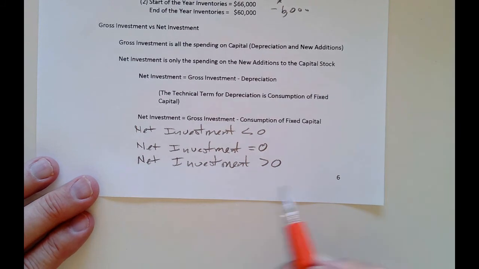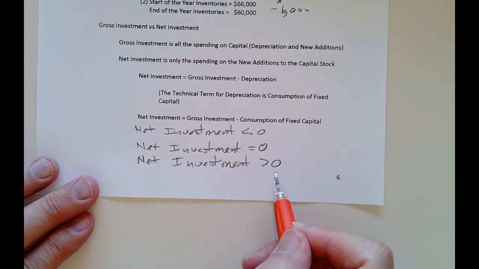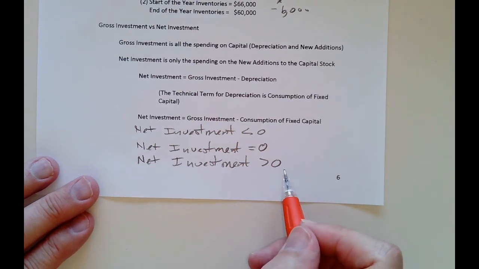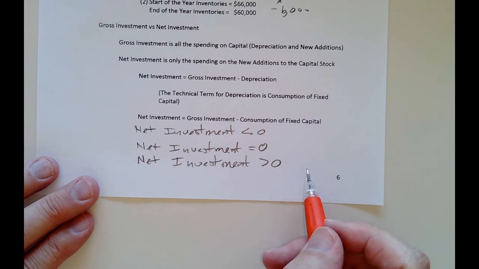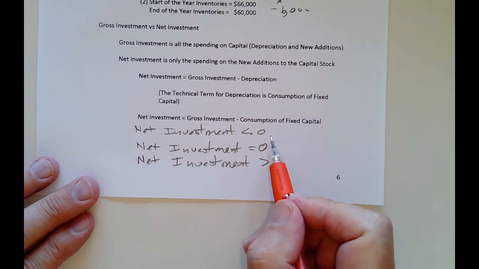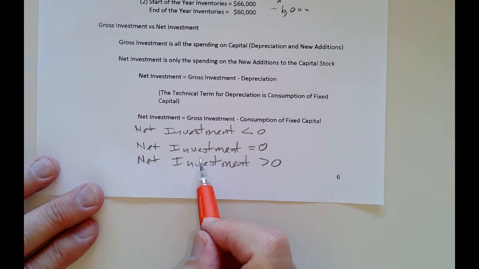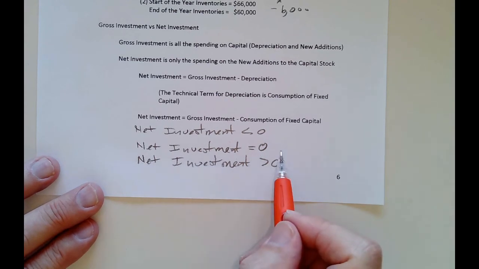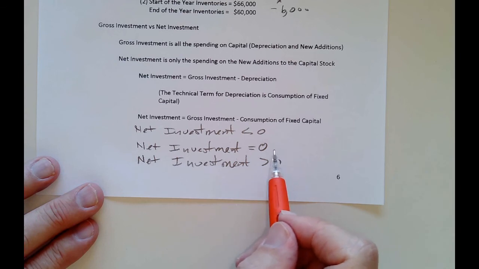And so net investment greater than 0 means the capital stock is growing, and it probably means our production possibilities frontier is moving outward. Negative net investment means our capital stock is falling, which probably means our production possibilities curve is moving inward. Opposite of economic growth, that'll be economic decline. And then net investment equals 0 means we kept steady, so our production possibilities frontier, assuming nothing else changes, will maintain its same position.